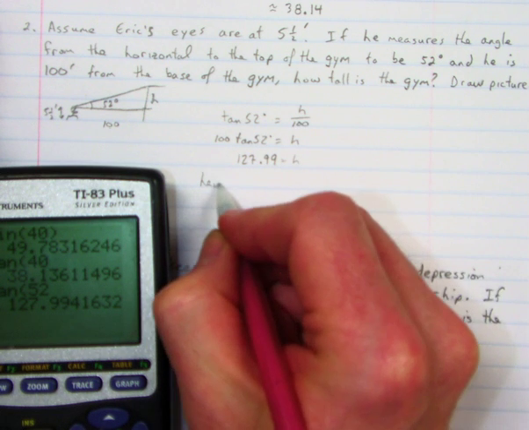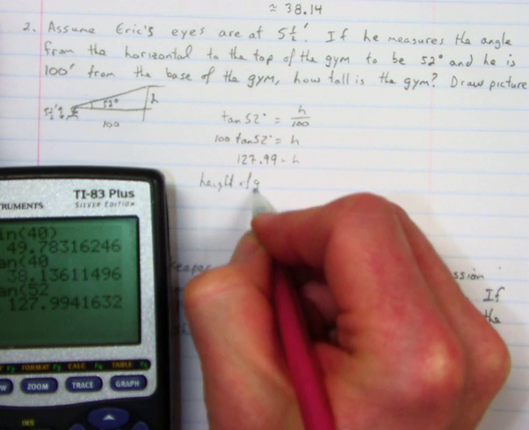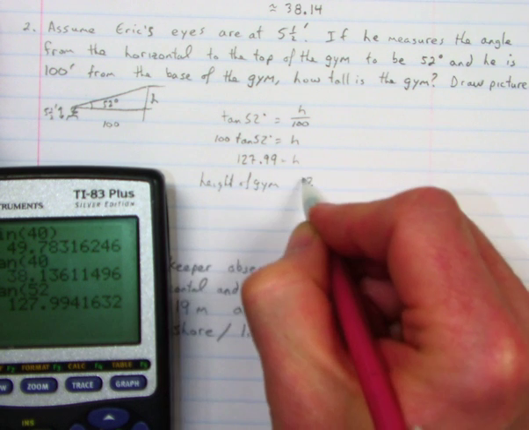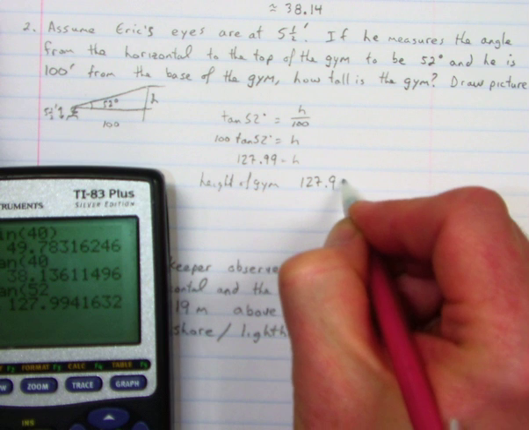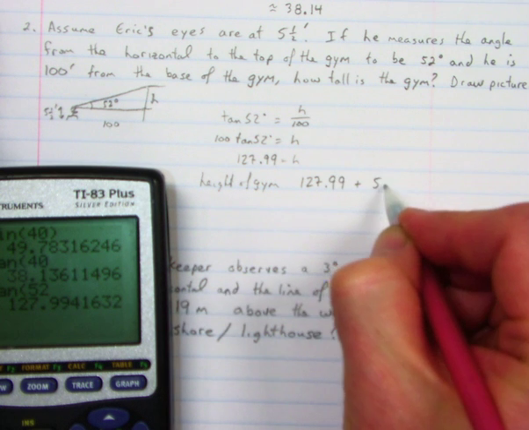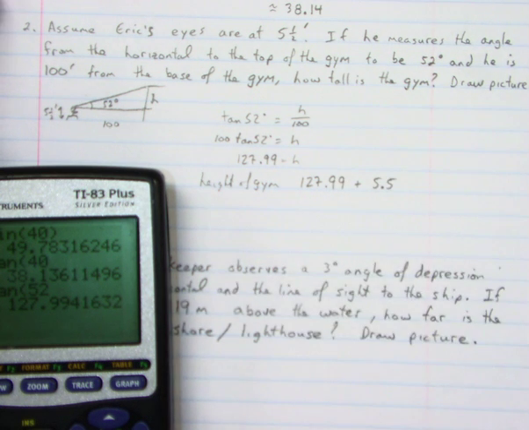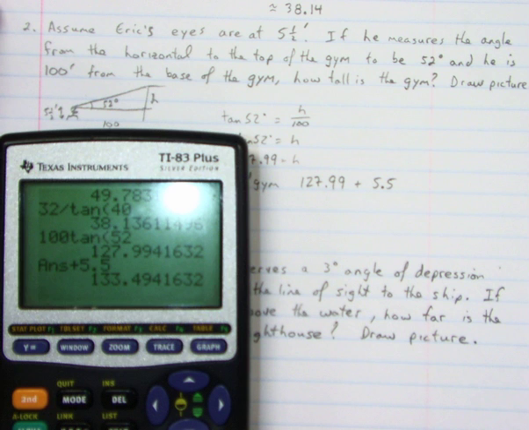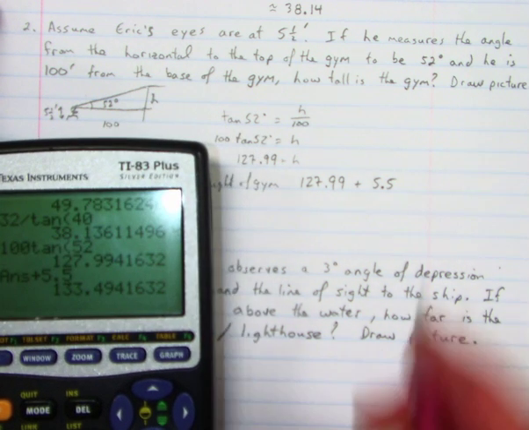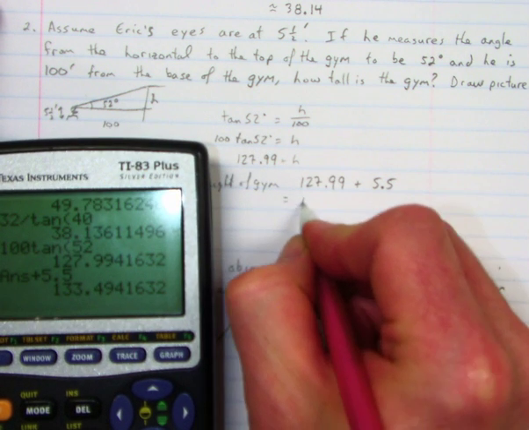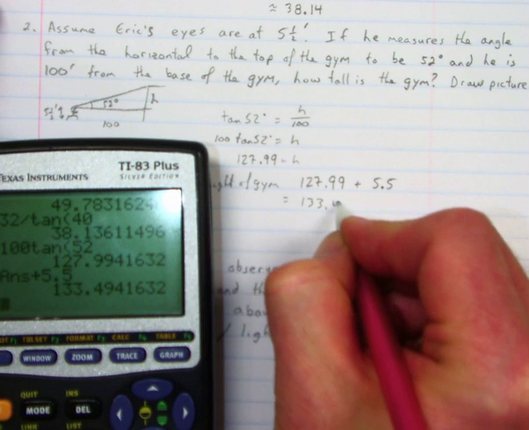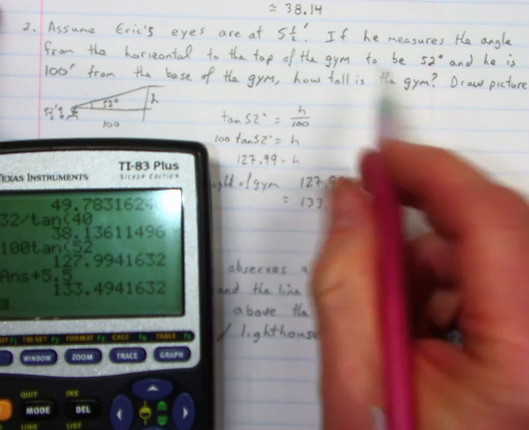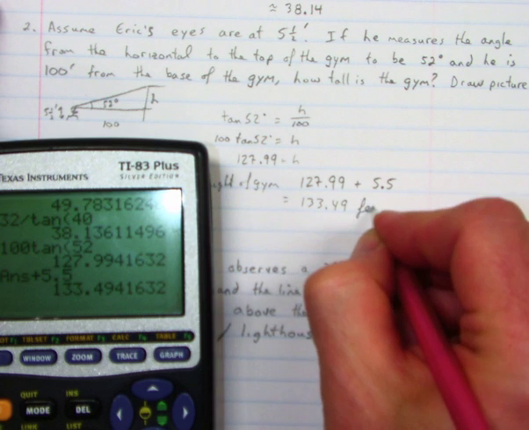But now the height of the gym is going to equal our 127.99 plus Eric's height of 5.5. So we just say plus 5.5, and we get 133.49. So it's 133.49, and our units are feet.